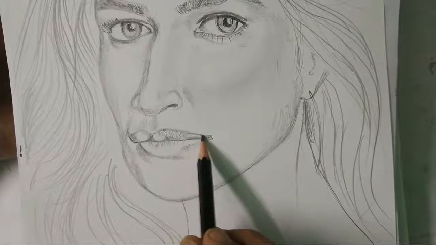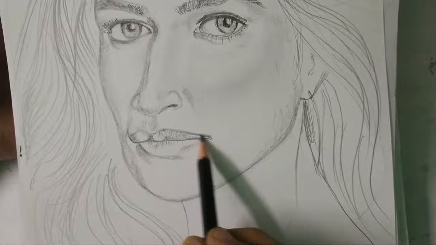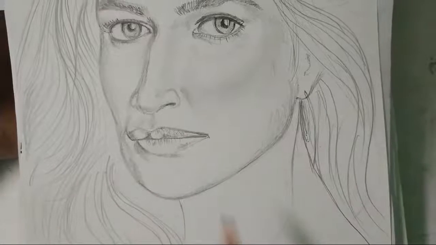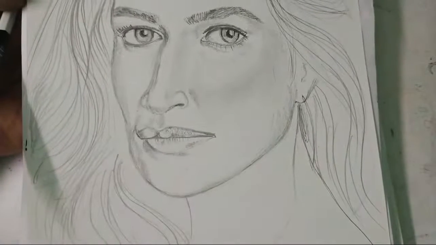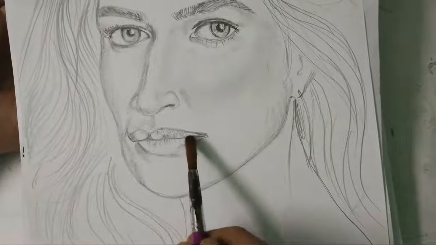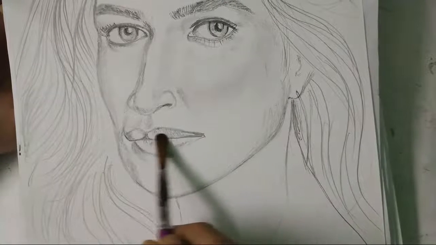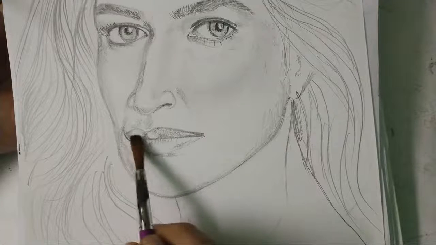Now this part is not thin, so I have to just make it slightly upwards. And now again I will use the brush and move the brush over the shaded part. This will make the pencil marks soft.